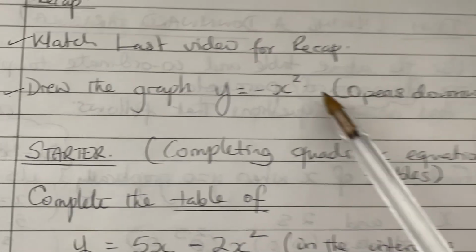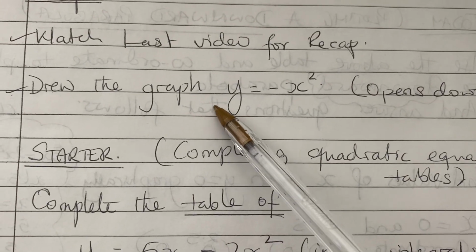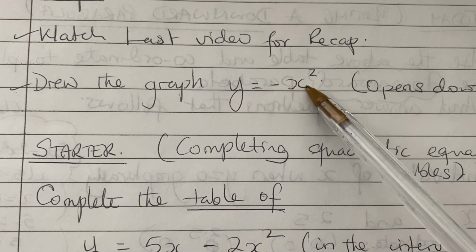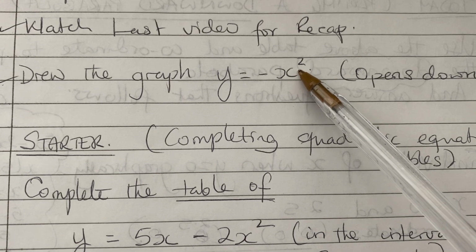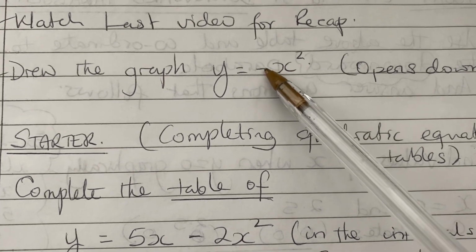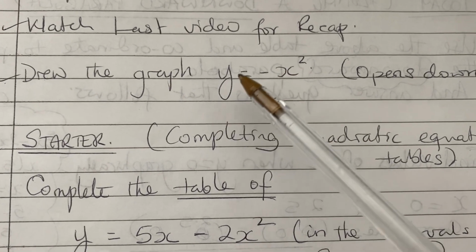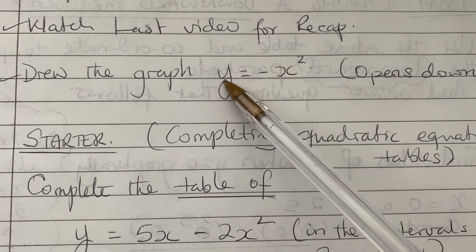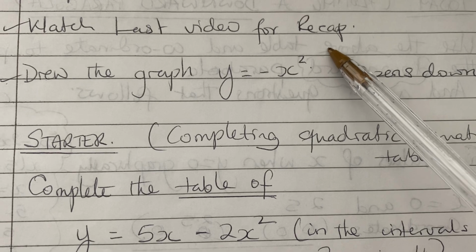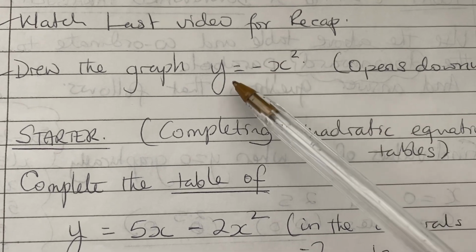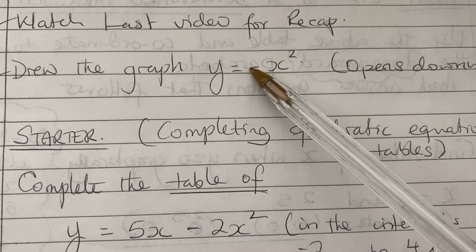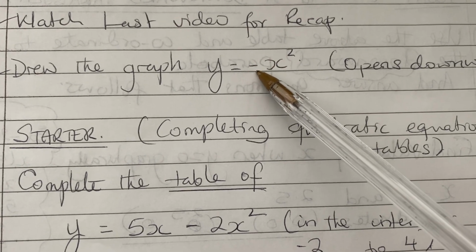In the last video we drew the graph y equals minus x squared, and because of the negative it opened downward, and previously we had done y equals x squared, which is positive, so it opened upward.